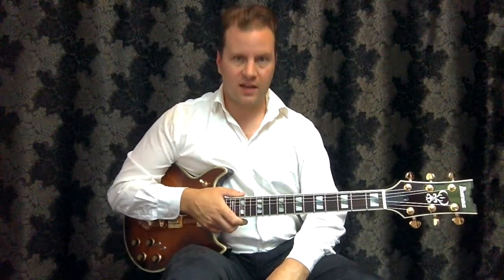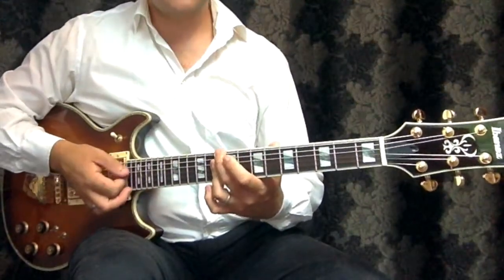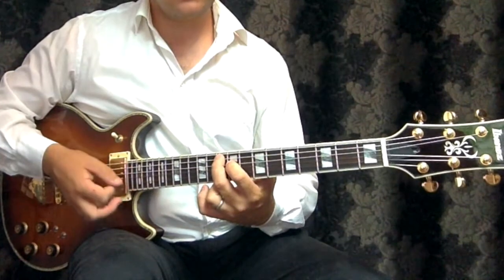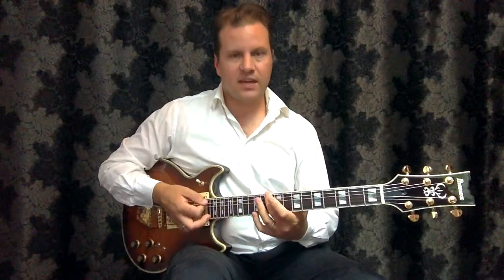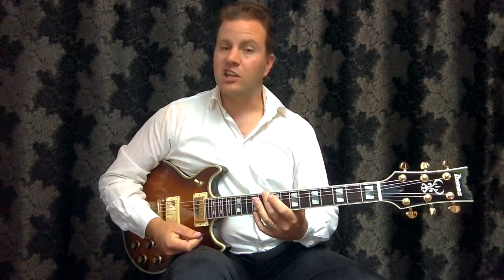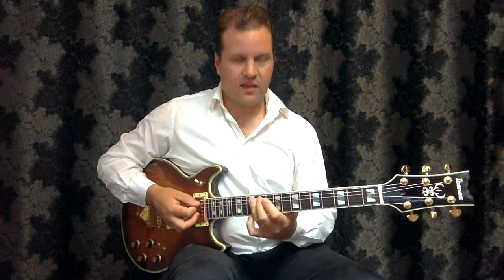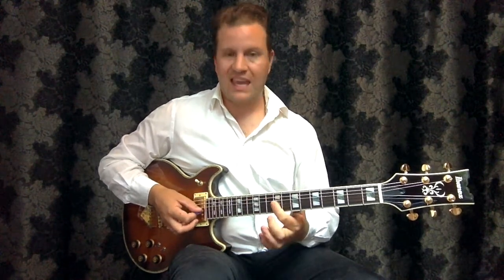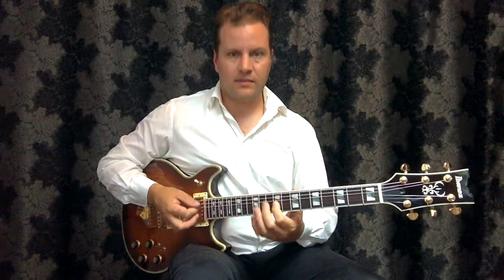A couple of substitutions that I use, and I use these all the time. If we look at 2-5-1, it would be D minor 7 would be the 2 chord. Chord would be G7, going to C major 7. If we look at D minor 7, if we look at what D minor 9 is, D minor 9 is D, F, A, C, and E. Those are the notes. D, F, A, C, E.